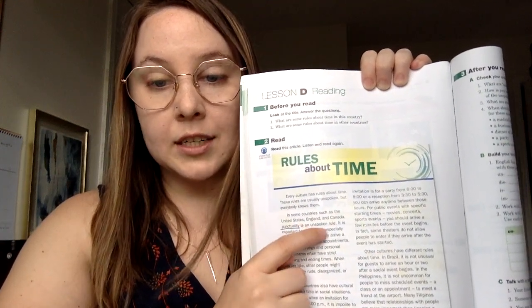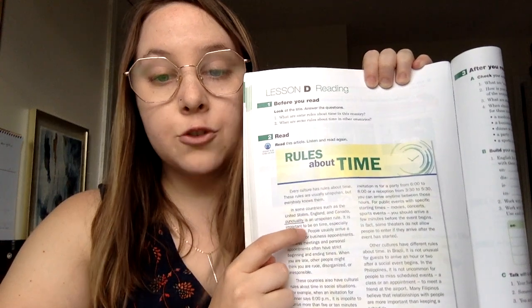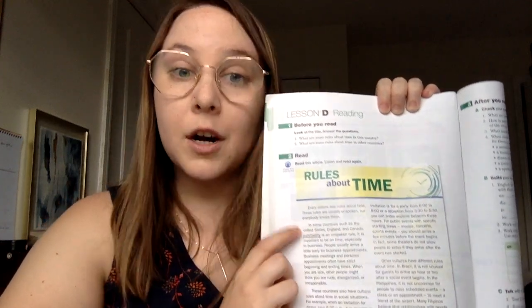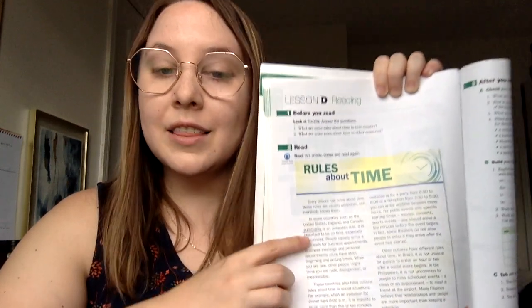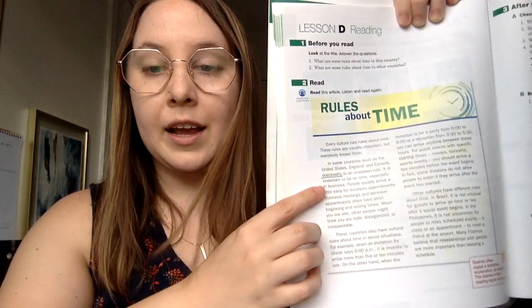It says, punctuality is an unspoken rule. It is important to be on time. So punctuality means that you are on time. So for example, if our class starts at 8:30, you are there at 8:30. If our class starts at 12:15, you are there at 12:15. So we say punctuality means that you are on time. Good. So I think that is one word that we may not know. And if there are other words in here that you don't know, just circle them and we can talk about them also.